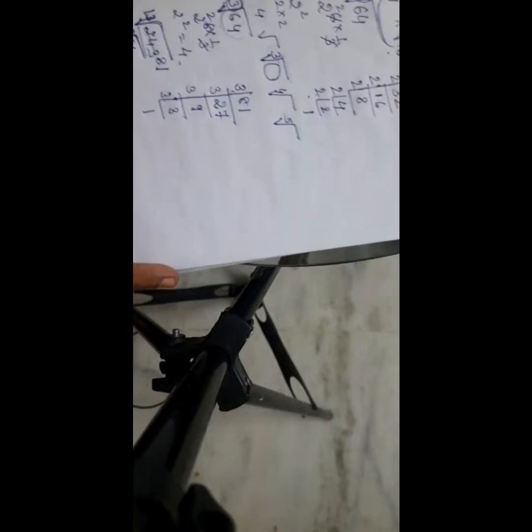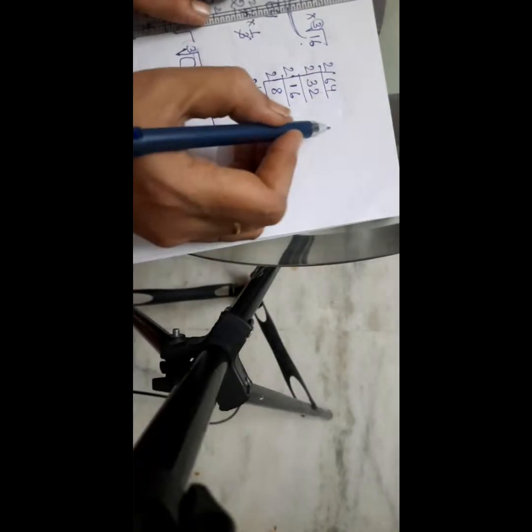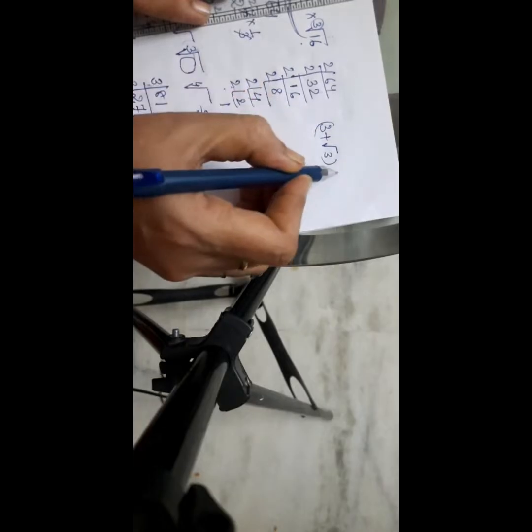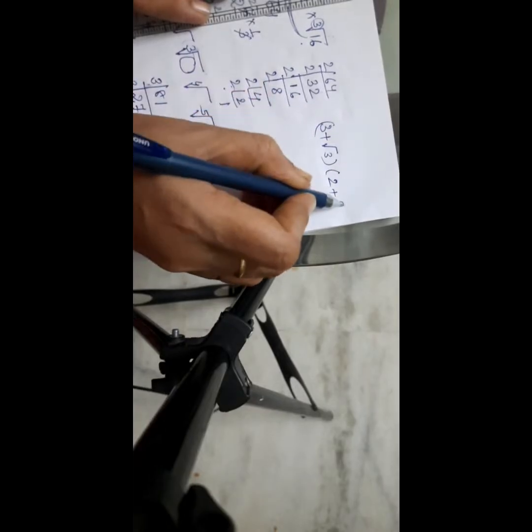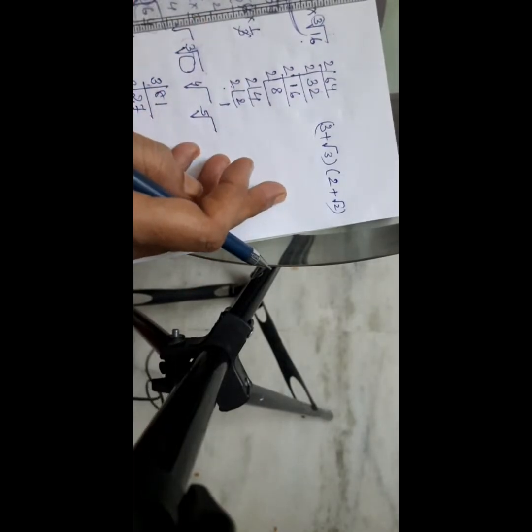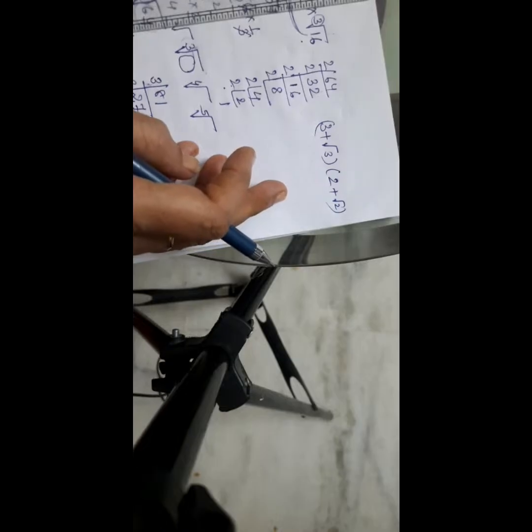Now the next question. Here simple multiplication type questions can come. Suppose you need to multiply 3 plus root 3 by 2 plus root 2. Okay, you responded, very nice, very good.